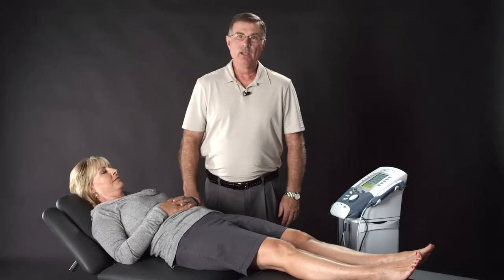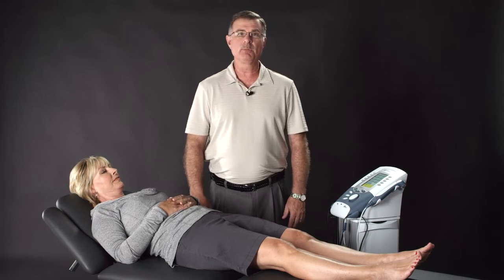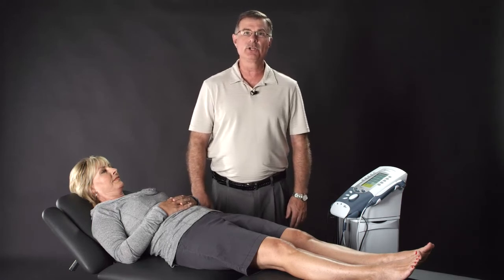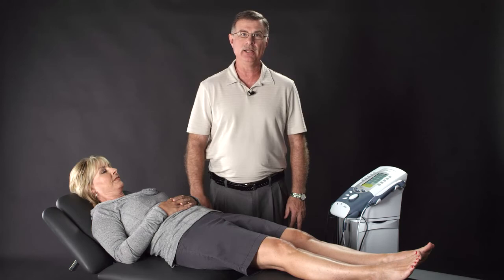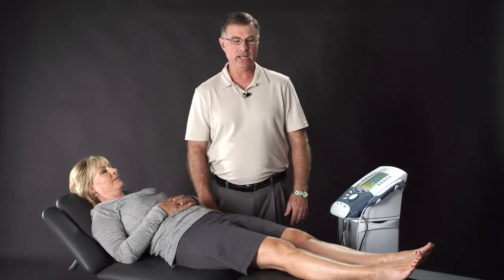Now let's demonstrate how to use the pre-modulated waveform to treat pain in our patient's knee. For irregular areas or smaller areas where it's difficult to place 4 electrodes to get the interferential effect, we can now use pre-modulated. Pre-modulated only requires 2 electrodes and 1 channel.